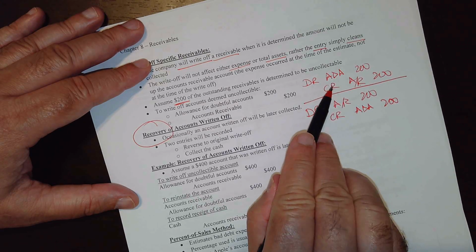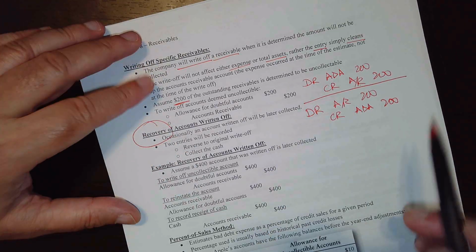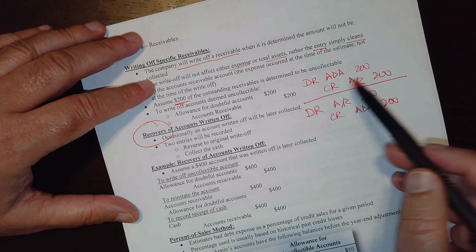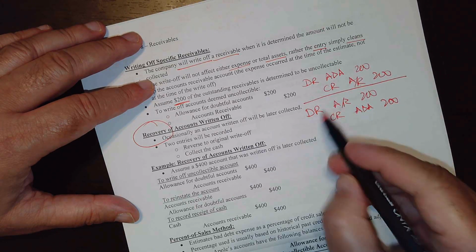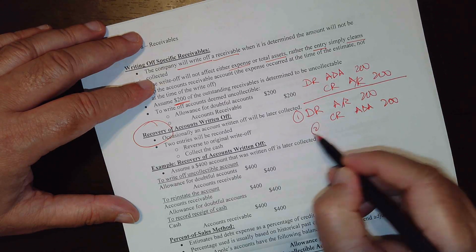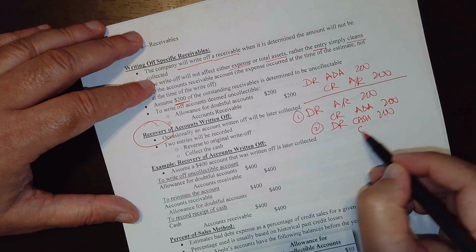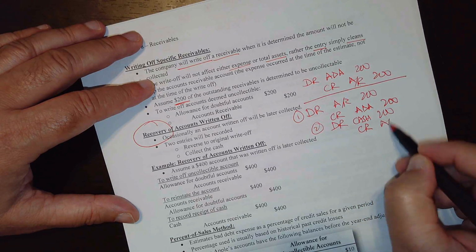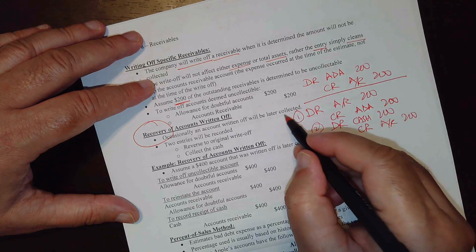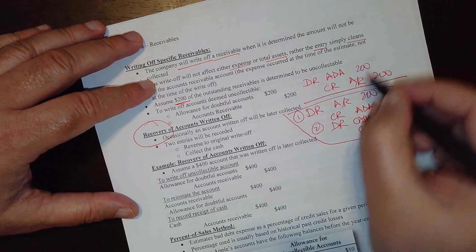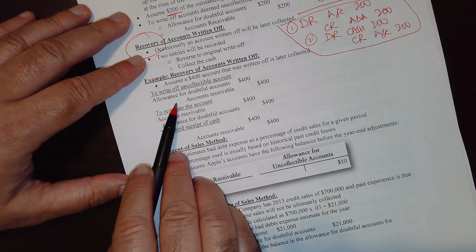So the only thing you have to do is reverse this entry by debiting what you have credited and crediting what you already debited. This is the first step, and the second step will be to debit cash for $200 and credit accounts receivable for 200. This is only for recovery. This is to write off, this is to recover. Now here is another example for recovering.